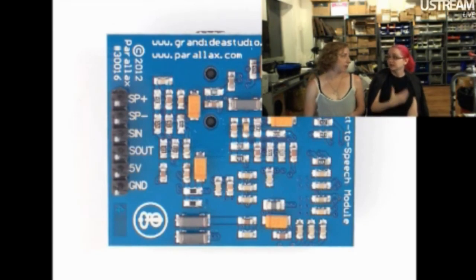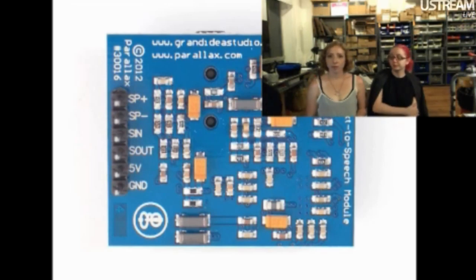It's used for voice systems where they can't afford to have a computer to do all this stuff for them. So that's cool.